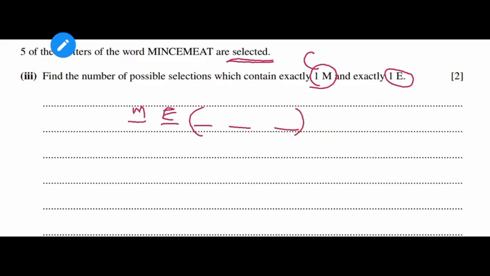Only 3 places. How many letters are remaining? Because we cannot use M and E further, since already one M and one E is chosen.